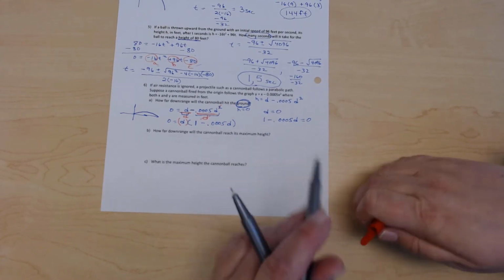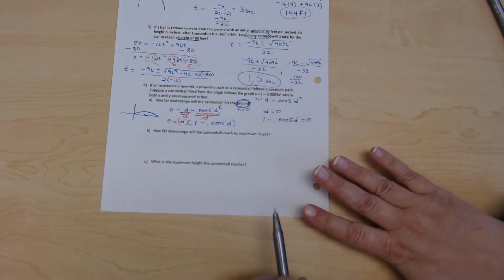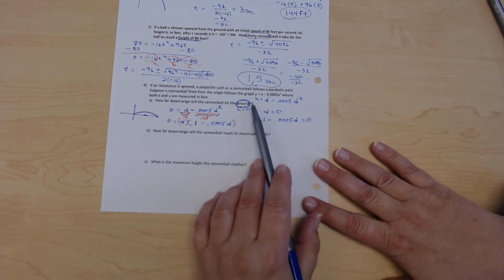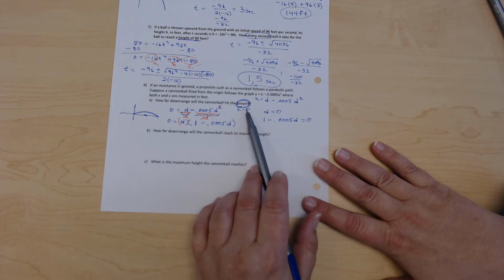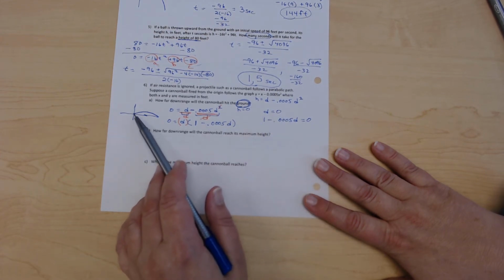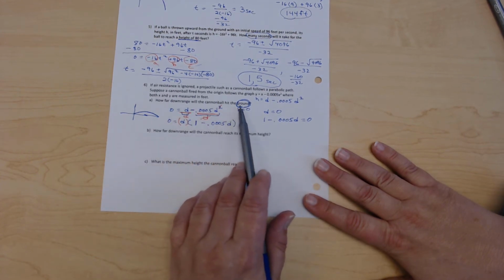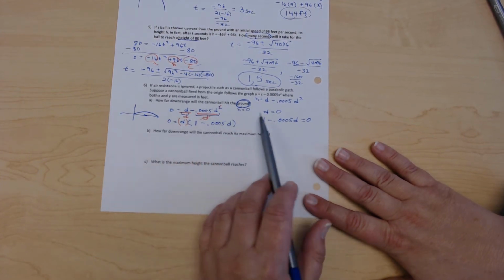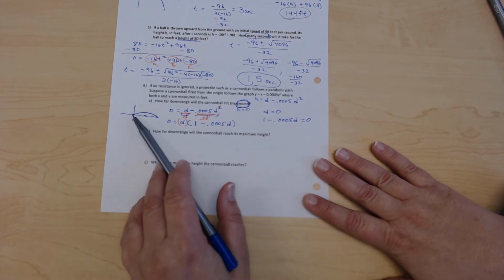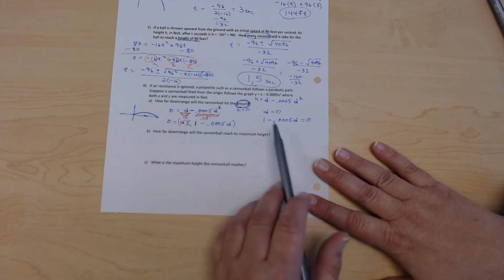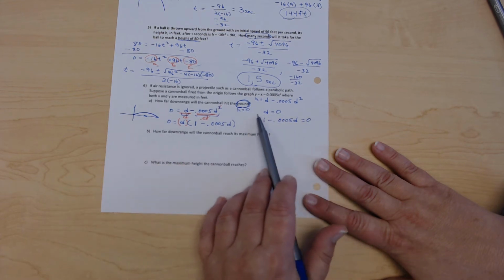The height is 0 when the distance is 0. What's that all about? That's the beginning of the problem. So that in no way tells me how far downrange the cannonball hit the ground, but it is a true statement. When the height is 0, my distance is also 0, because that's the start of the problem. So I'm really interested in the other one.